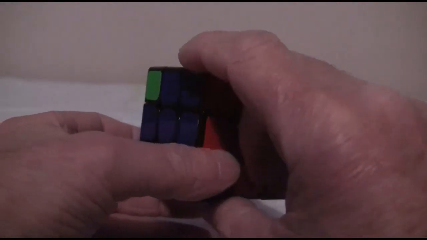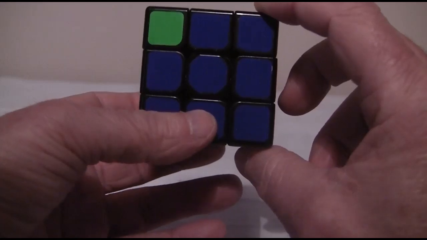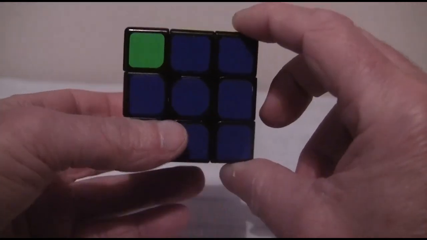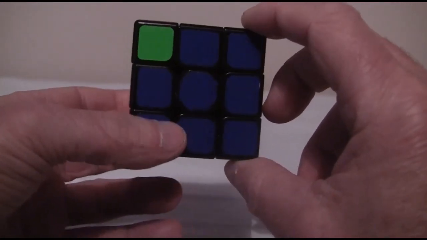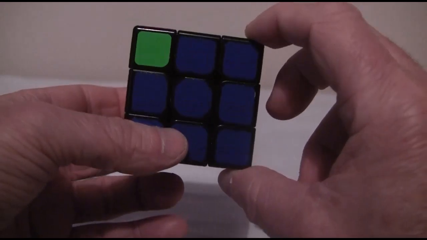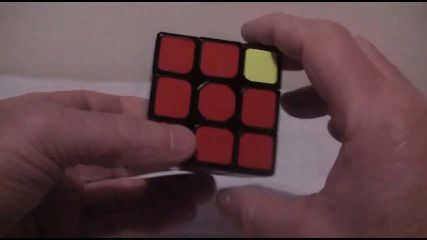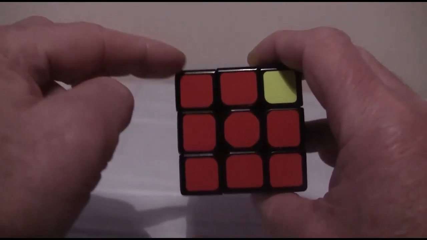We have one that's correct. If none are correct, you can do this from anywhere, but I have one that's correct, so I'm going to put this one here that's correct at the front and to the left. Okay, I'm going to put it in this position here.